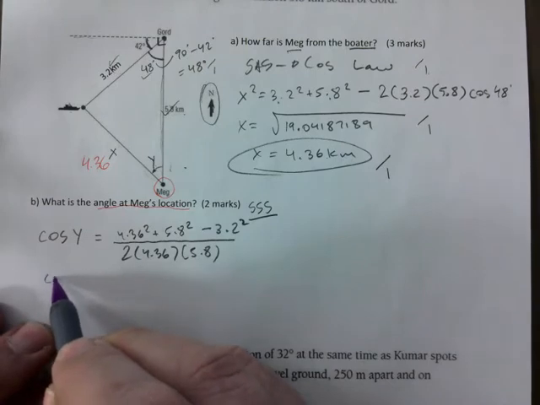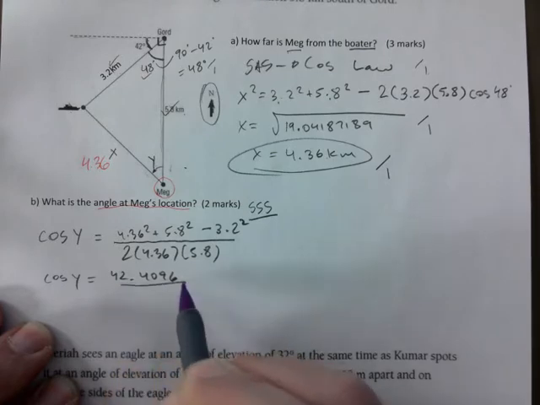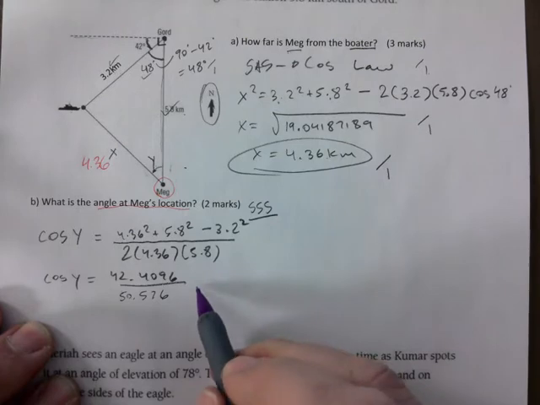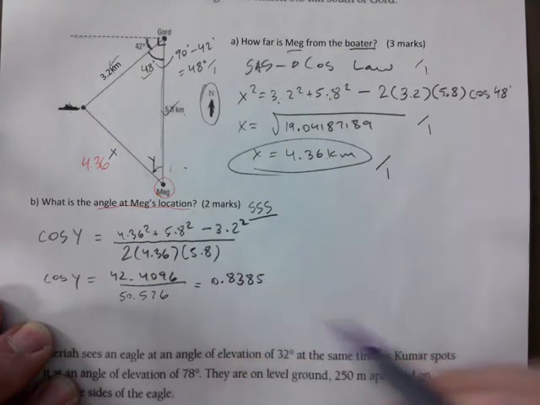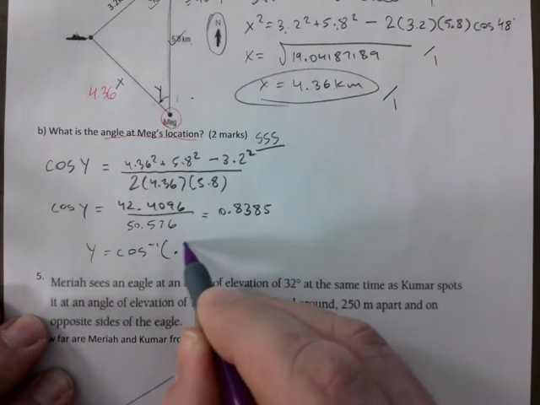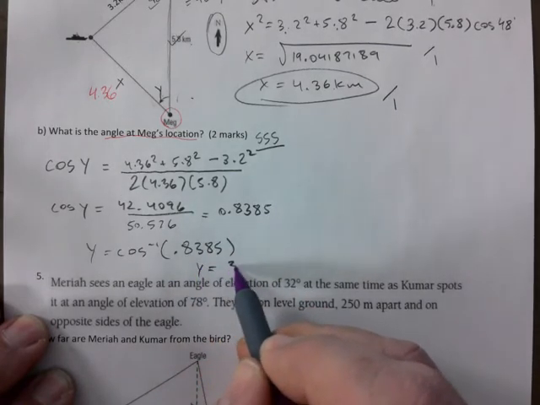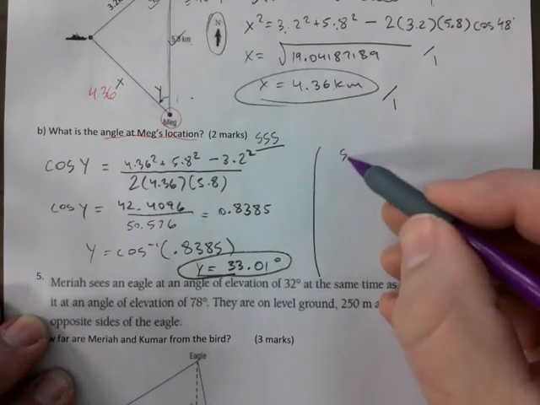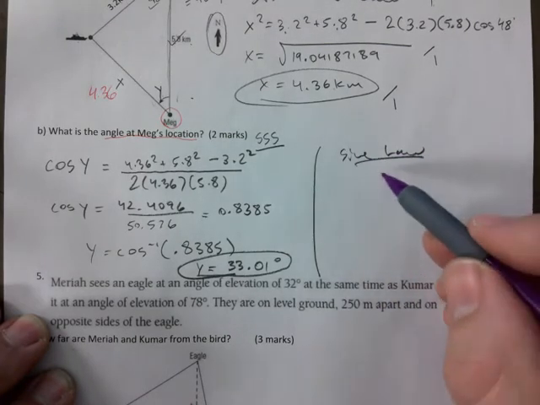You get cosine of y is 42.4096 over 50.576. And that gives me 0.8385. And so y is cosine inverse of 0.8385. Y is 33.01 degrees. If you use sine law, you get 33.05.